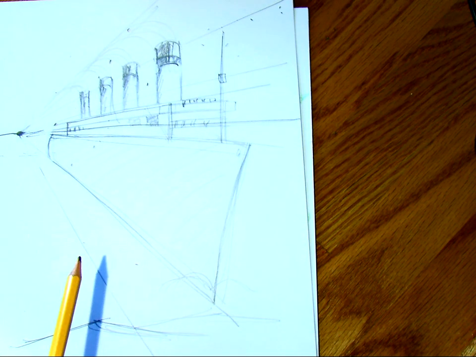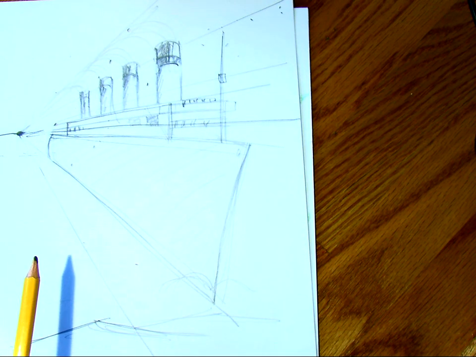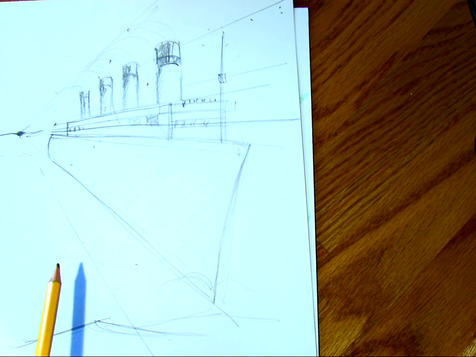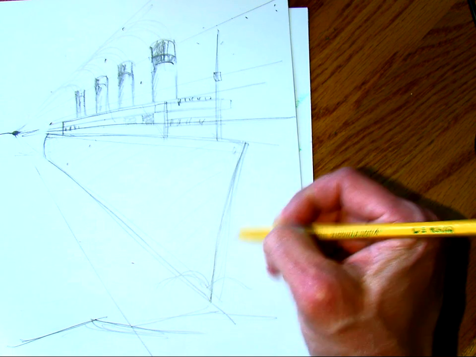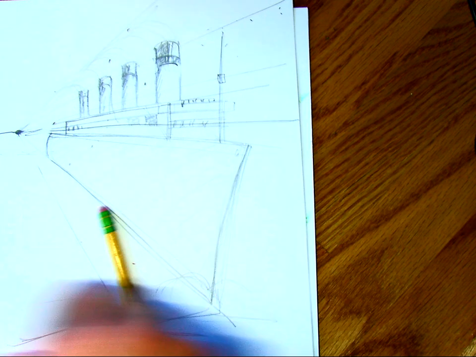Draw it. This is the quick illustration of the Titanic. This happened on April 14th, 1912, when this ship sank, and taking all the people along with it. And I hope you enjoy it. Okay?